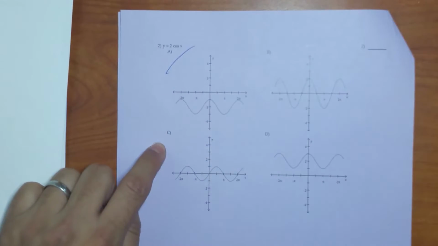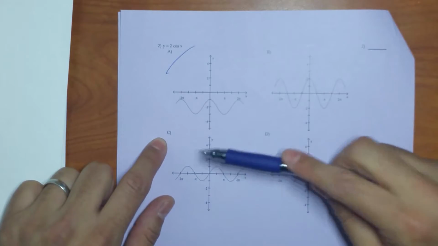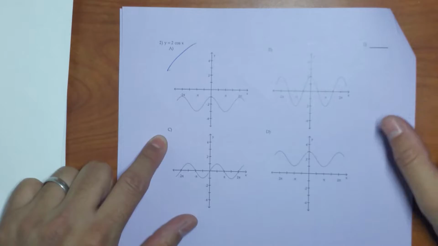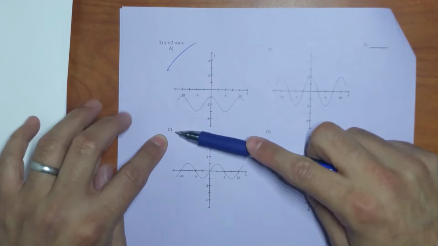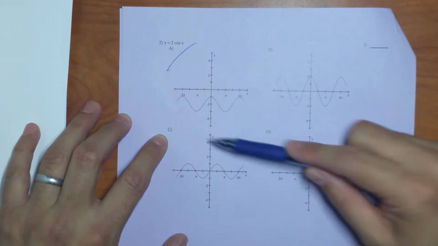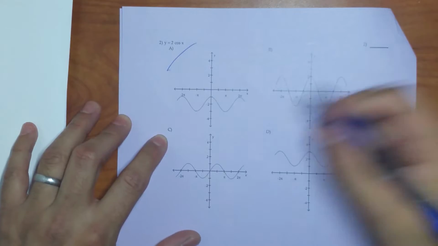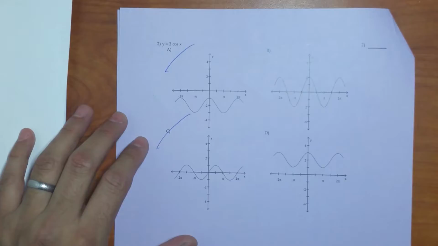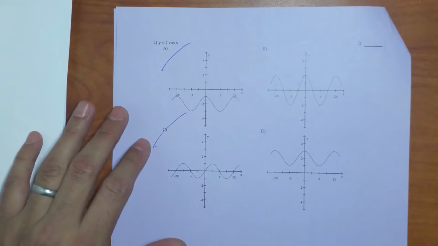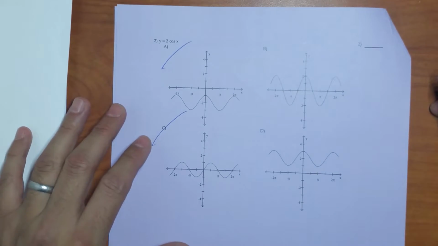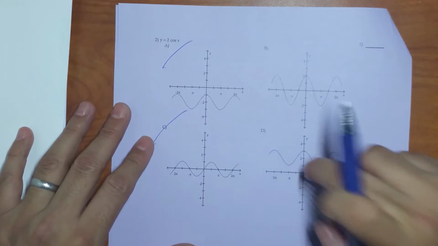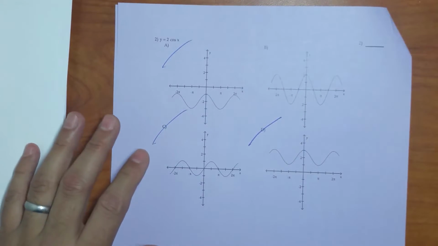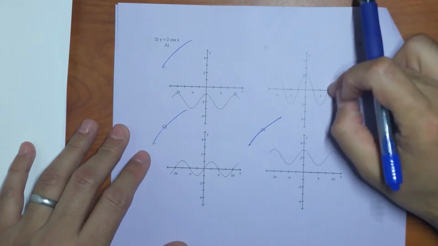Let's look at C. Why can't it be C? Because the amplitude is 1. Amplitude's 1 here, right? So this one can't be my answer, so I get rid of that. So far it's looking like it might be B. What's wrong with D? It's got a vertical shift, right? So it can't be that one, so I get rid of that. So the answer is going to be here, right? Okay, it has to be.